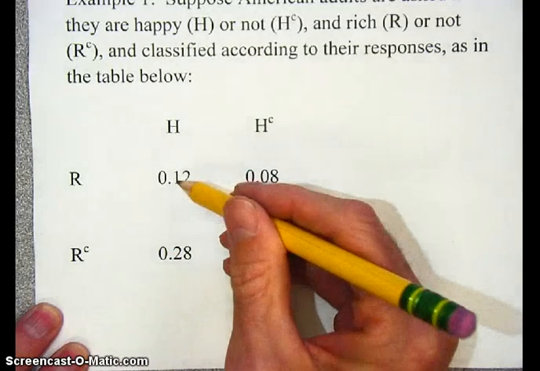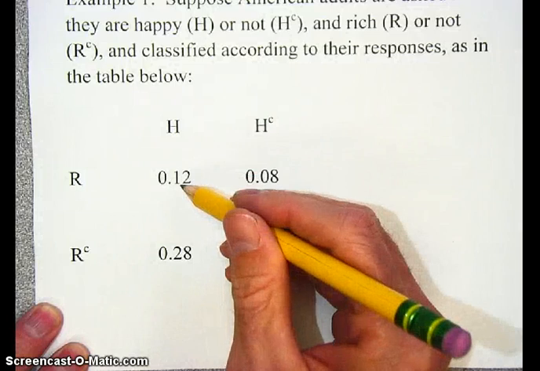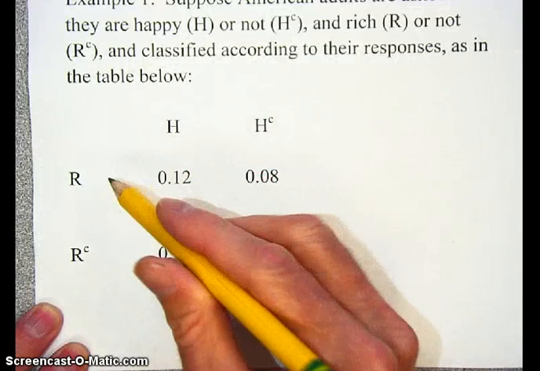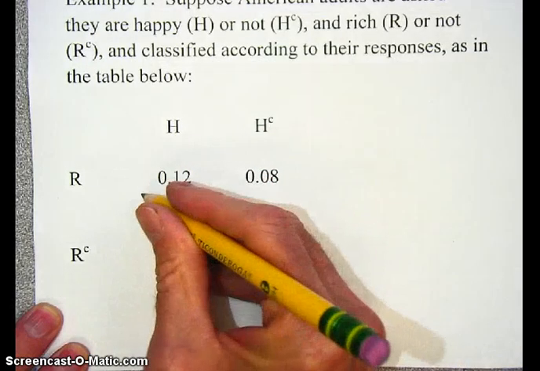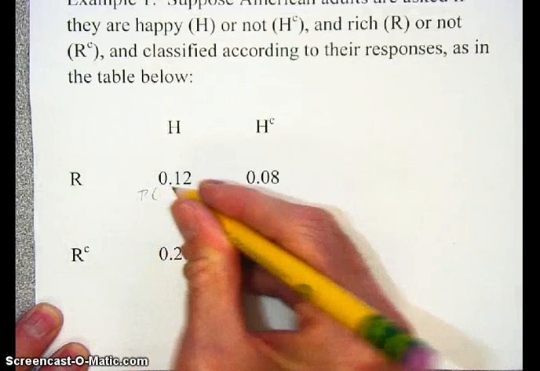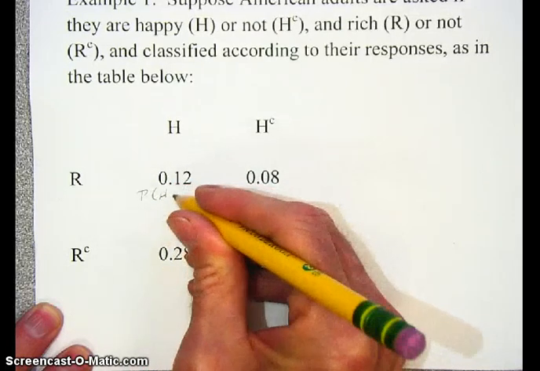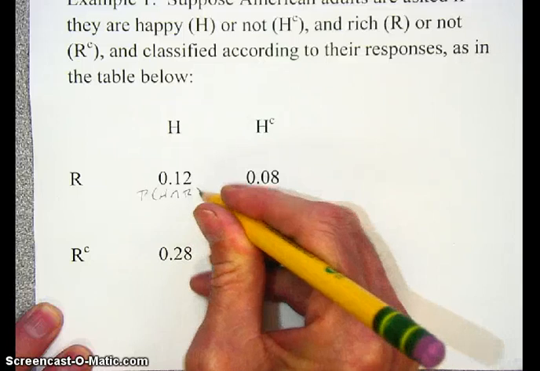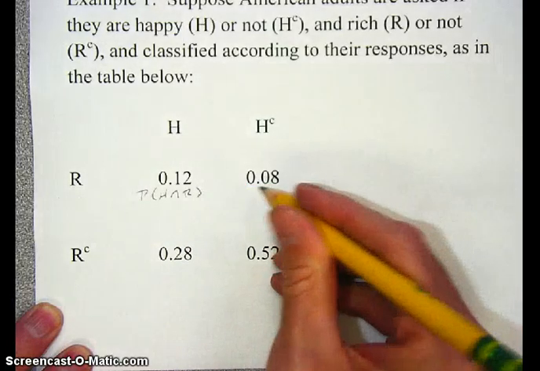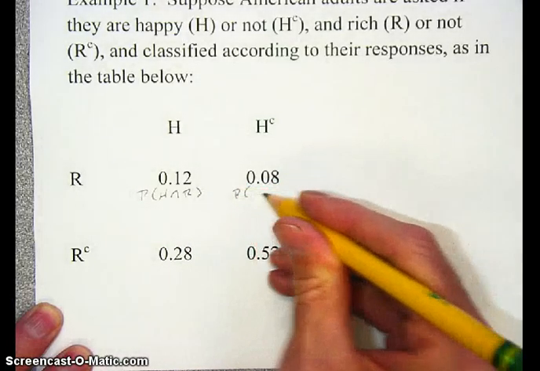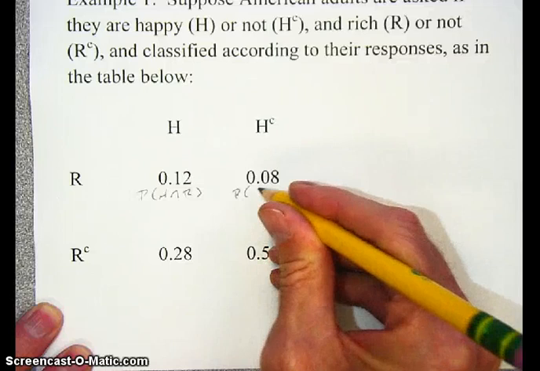Now this proportion right here represents the proportion of people who are both happy and rich. If you think of this as a proportion or as a probability, it could look like this. This is the proportion of people who are happy and rich. This right here is the proportion of people who are rich but not happy.